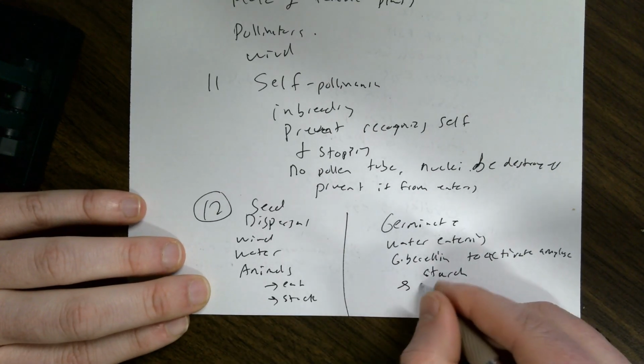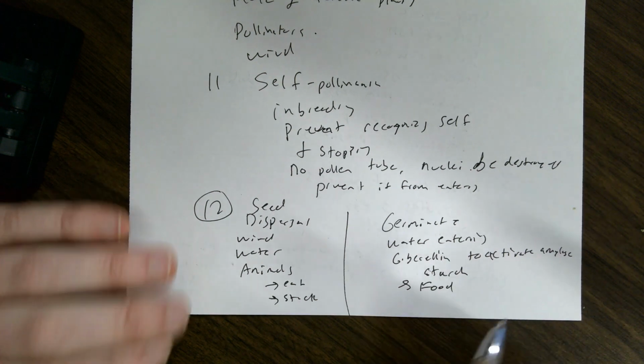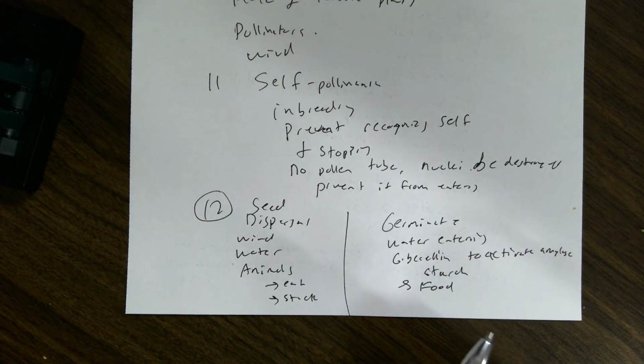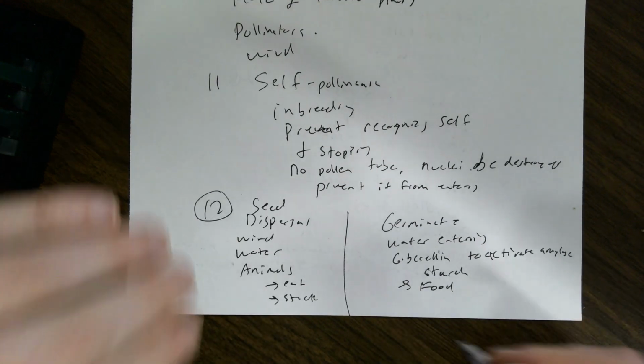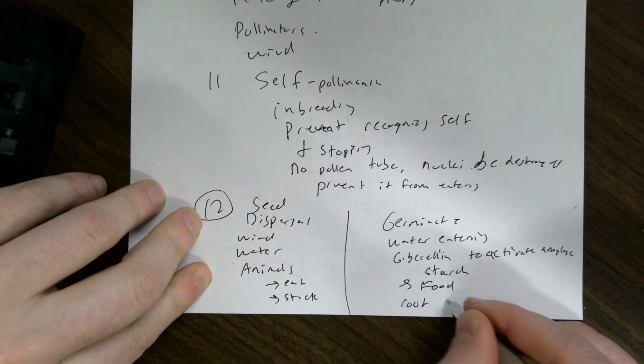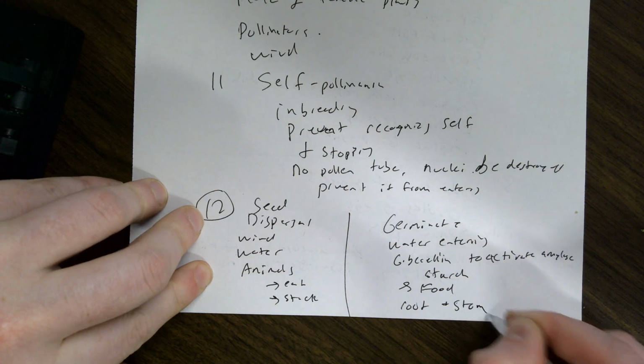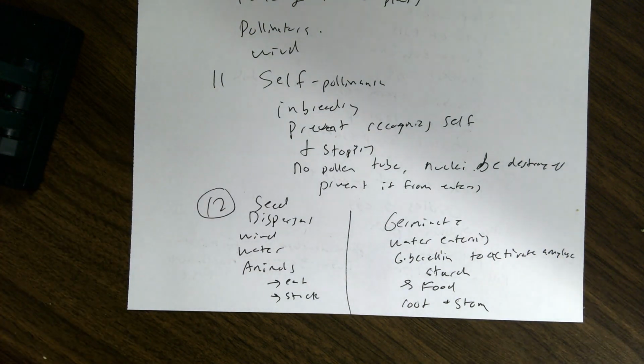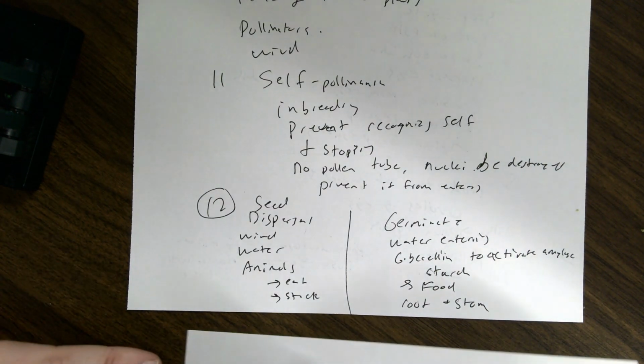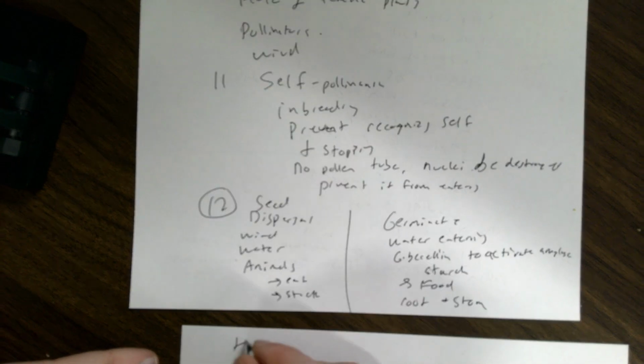So this is going to mobilize your food reserves and allow you to start developing, and then the root will come out, and then the stem will come out, and then you'll start to grow your leaves. And then once you've done that, then it can start growing on its own. Okay, that's the end of the SL. HL standards.